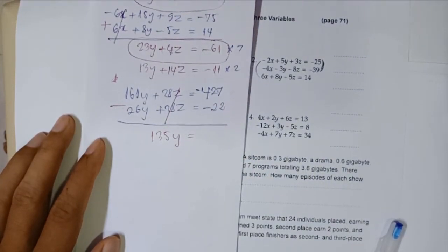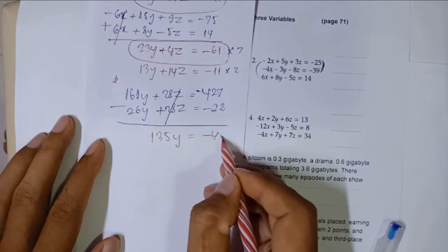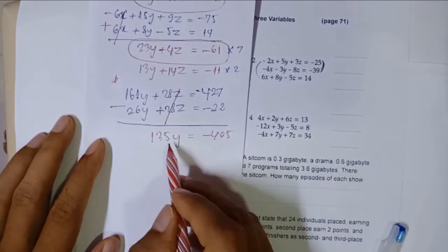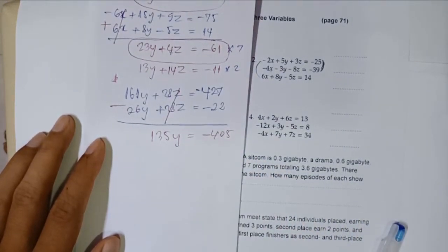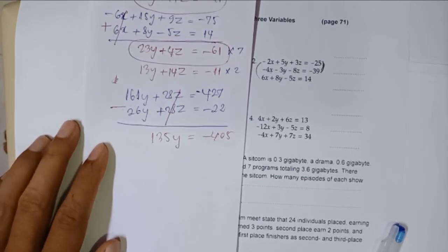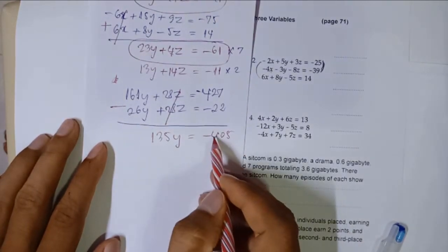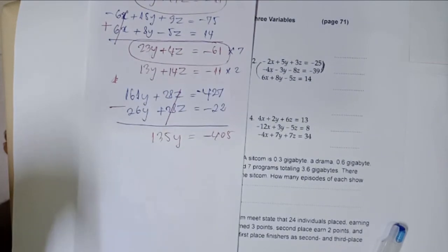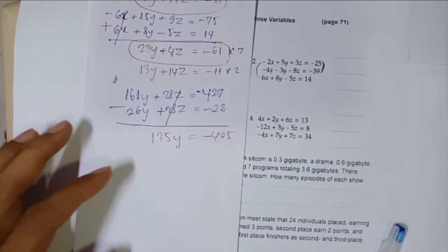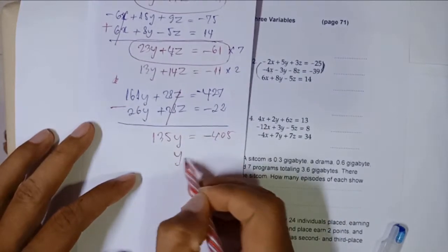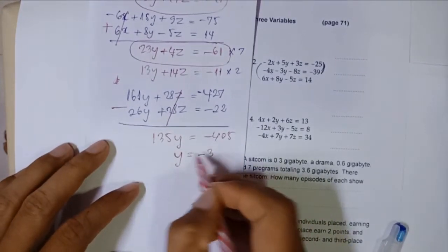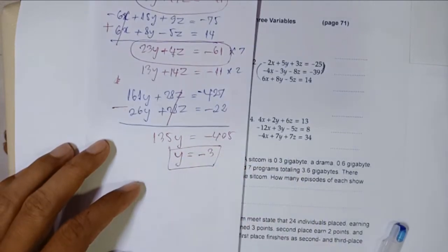So that will give us minus 405, and then negative 405 divided by 135 gives us negative 3. So y equal to minus 3. That's the answer for y.